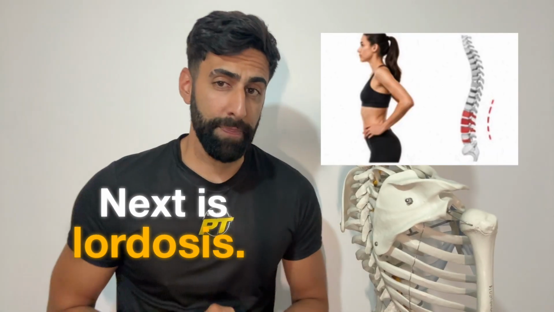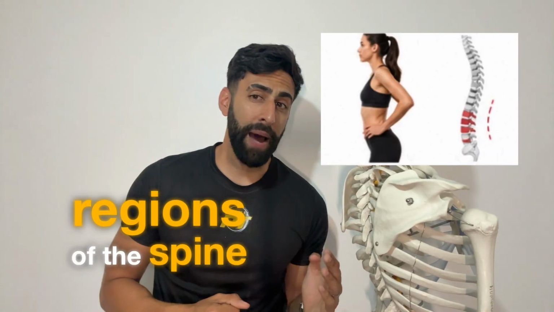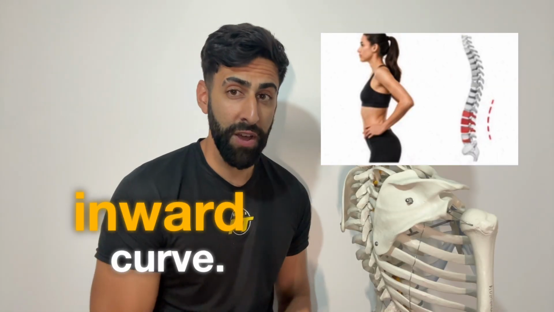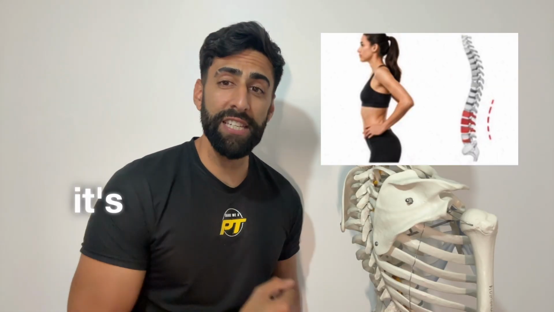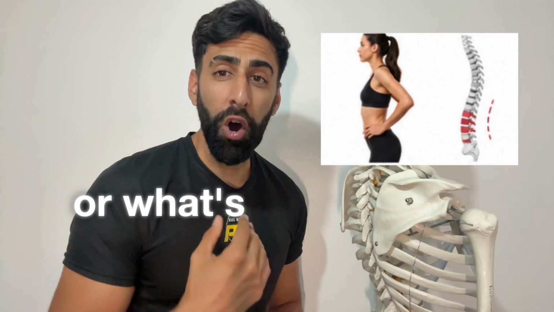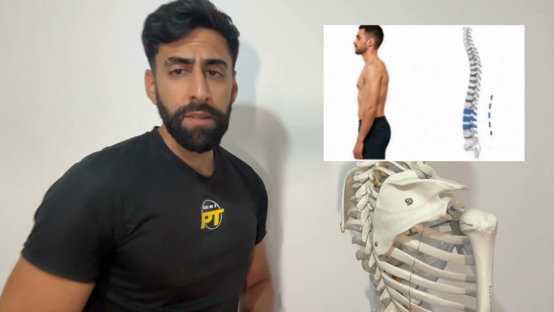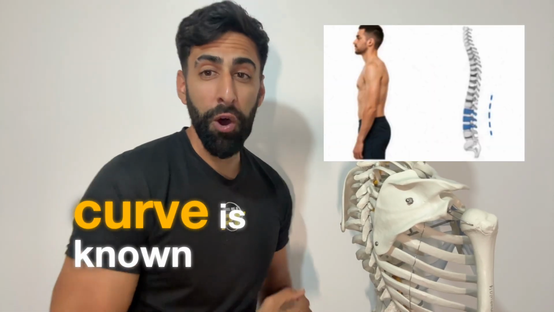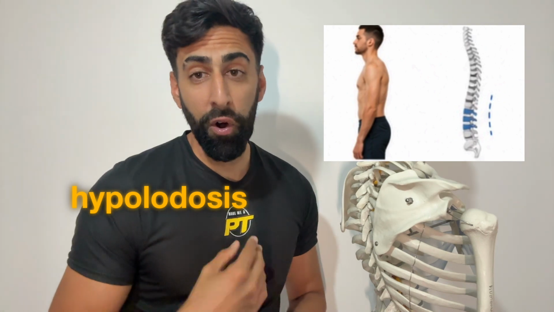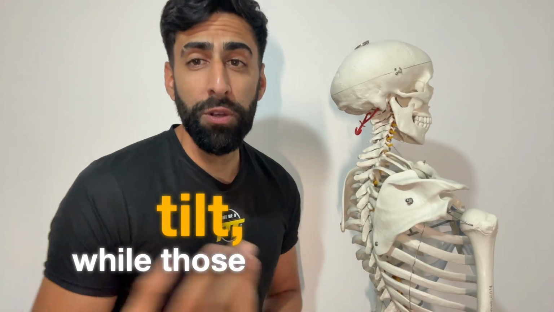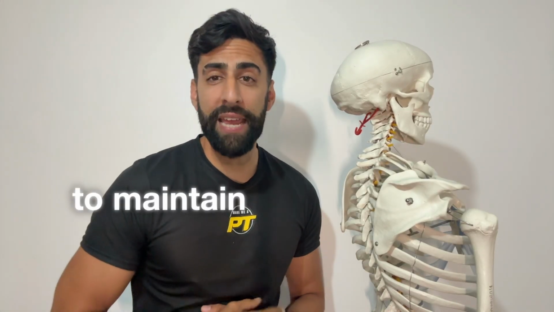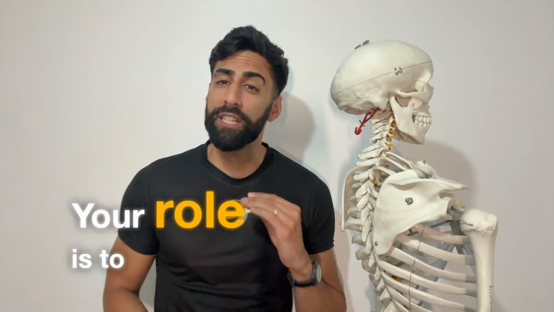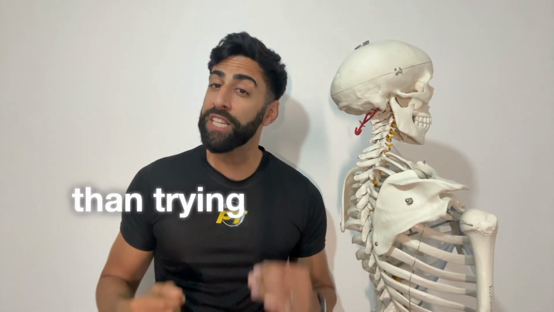Next is lordosis. The cervical and lumbar regions of the spine naturally have an inward curve. When the lumbar curve becomes excessive, it's known as hyperlordosis, or what's often referred to as a hollow back. Now, a reduced lumbar curve is known as hypolordosis, or a flat back. Clients with excessive lumbar curvature may naturally stand with an increased pelvic tilt, while those with a flat back may find it more difficult to maintain a neutral spine during exercises such as squats and deadlifts. Your role is to coach safe movement rather than trying to fix posture.